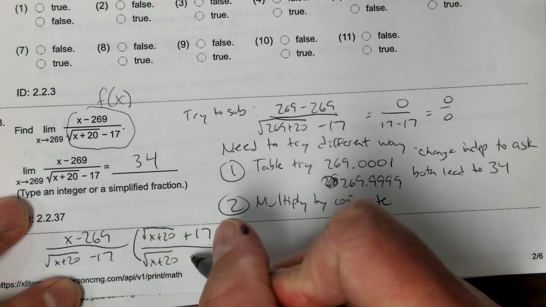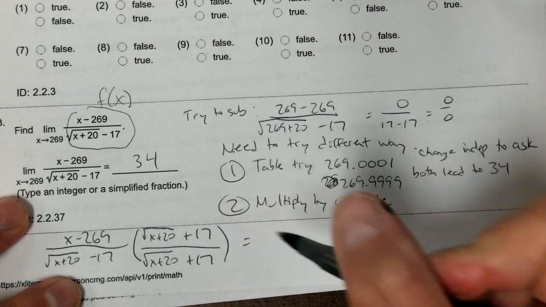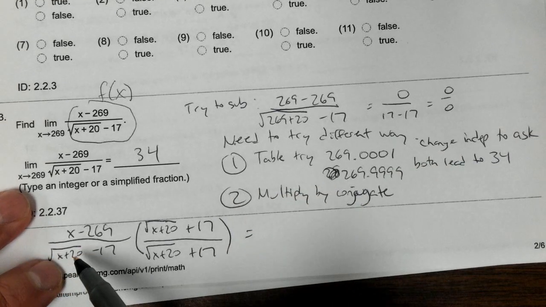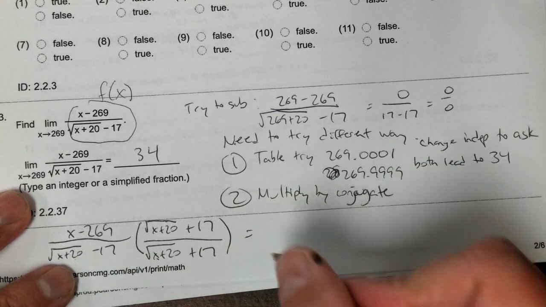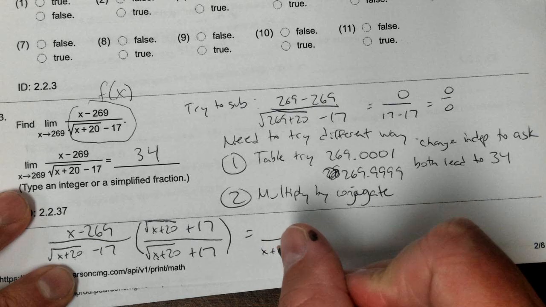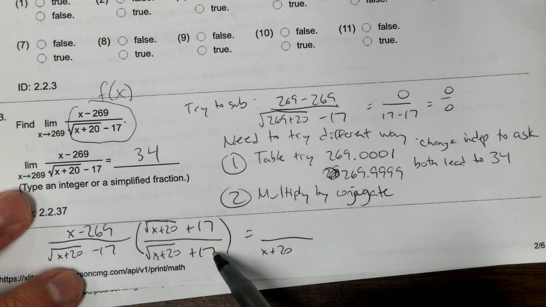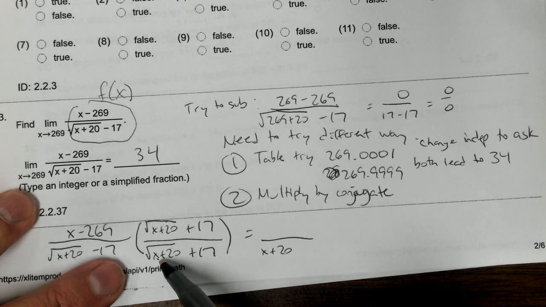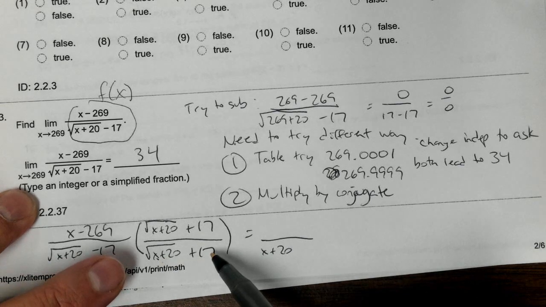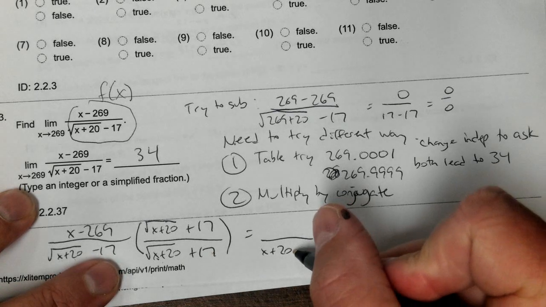When you do this, on the bottom, when you do FOIL, your square root cancels, so you just get x plus 20. Then your outside term with plus in front and your inside term with minus in front would cancel, and so then you just have minus 289.